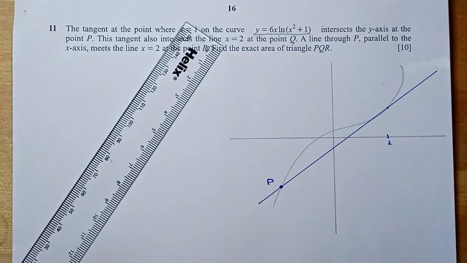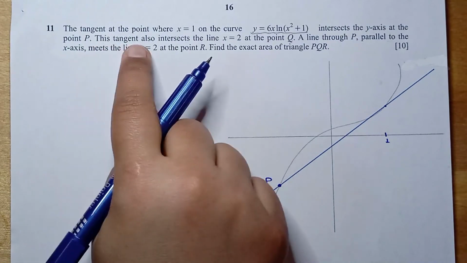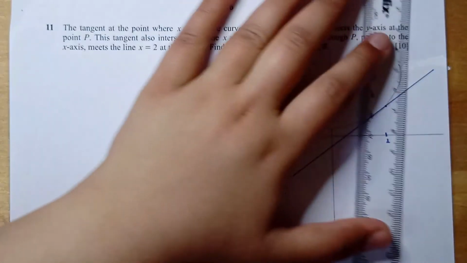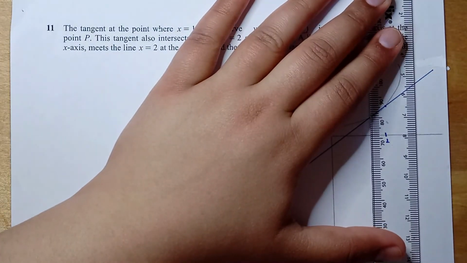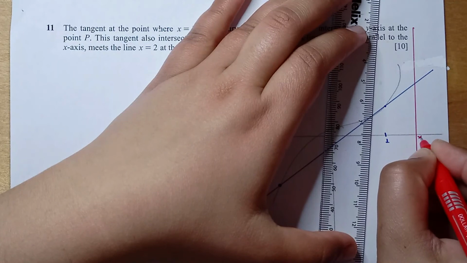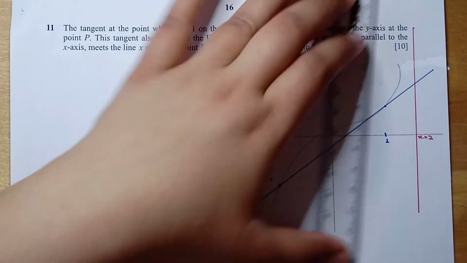Right. Now this tangent also intersects the line x equals 2. So if I draw the line x equals 2, here the x point is 2.